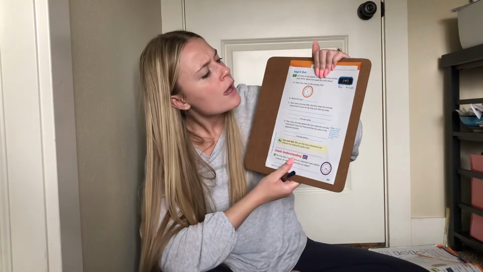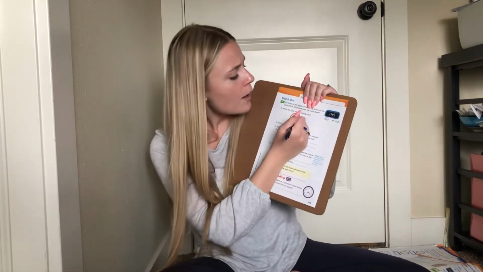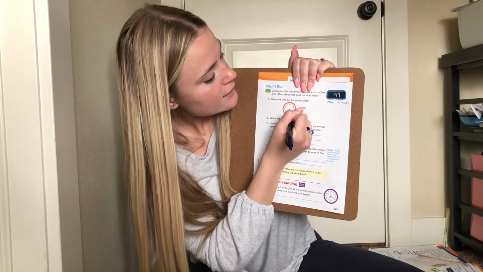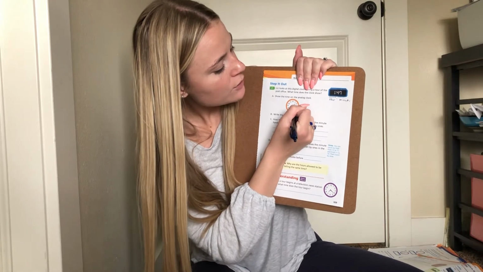Okay, so I'm not going to draw the hour hand pointing straight to the 1 because I'm almost at 2 o'clock. So I'm going to draw the hour hand kind of close to the 2 o'clock, but not to the 2 o'clock. So I still know that it's in the 1 o'clock hour.